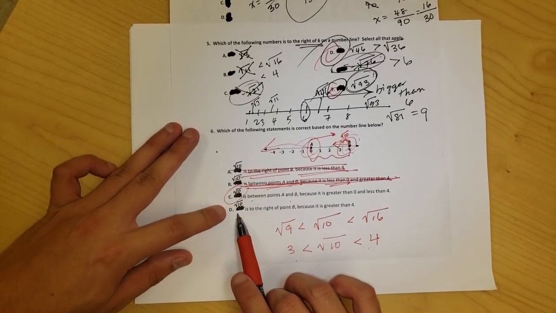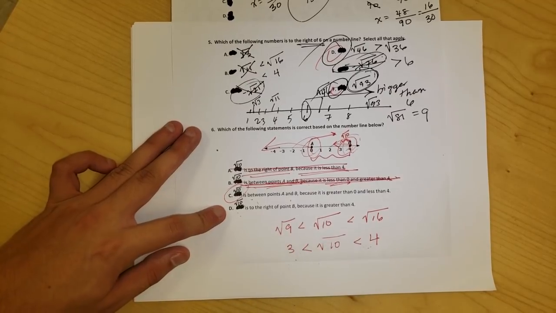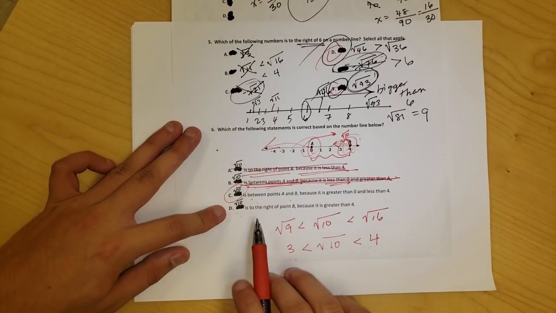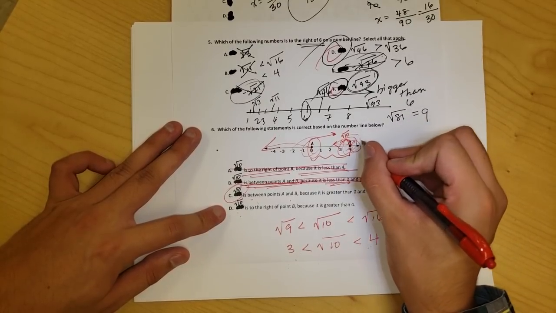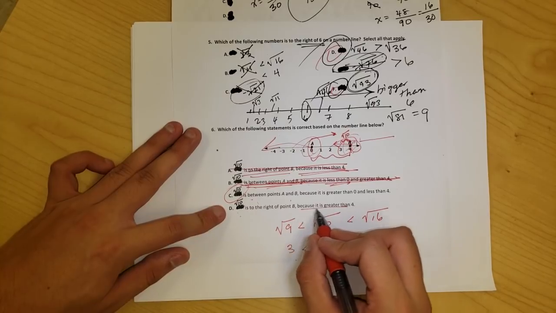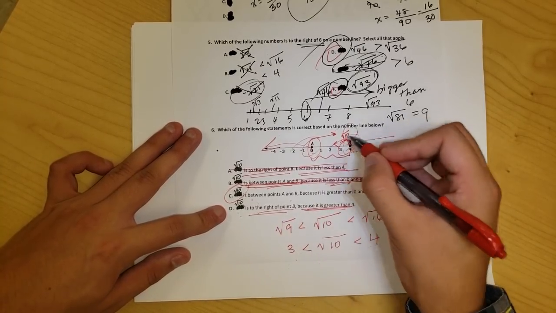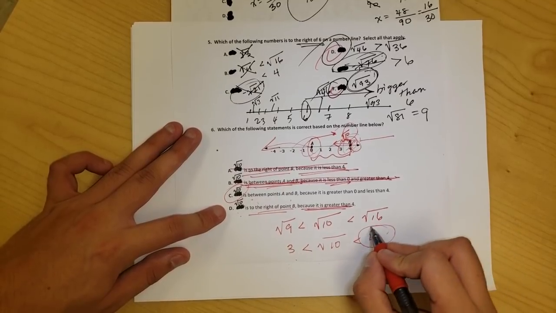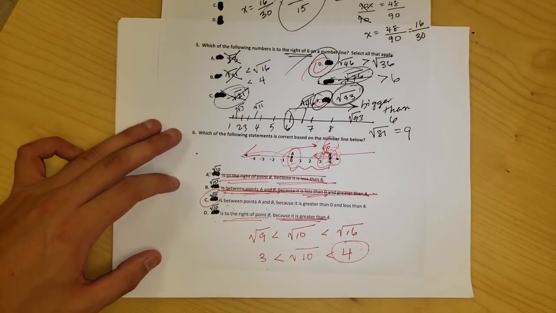The last option, letter D, says the square root of 10 is to the right of point B because it is greater than 4. To the right of point B, no. If it was to the right of point B, it would be greater than 4, that's a correct statement. But the square root of 10 is not greater than 4. The square root of 10 is less than 4. So that's how you can go about that problem.